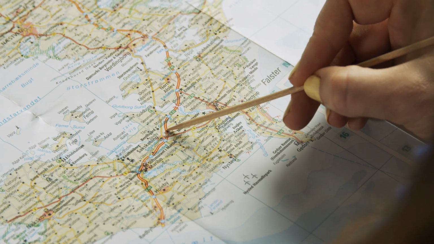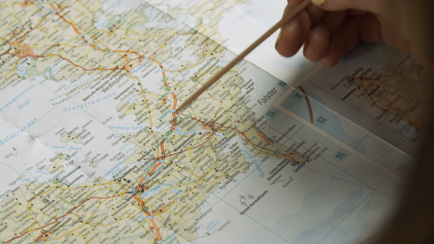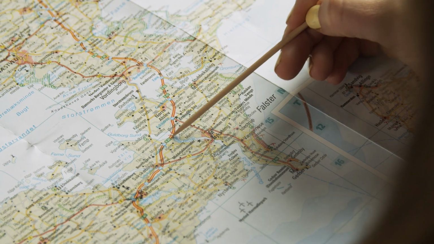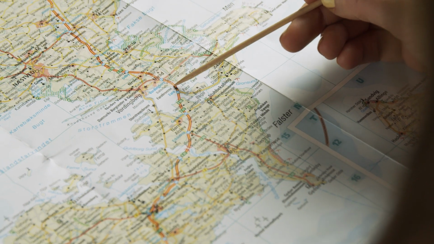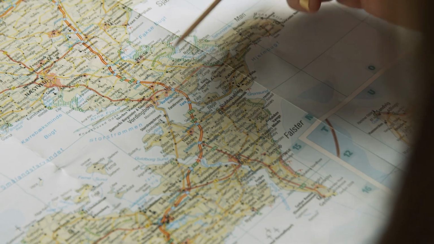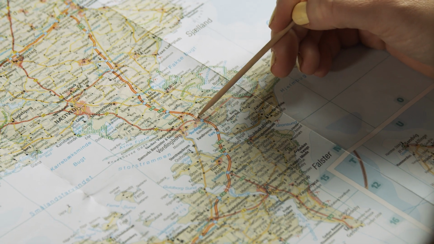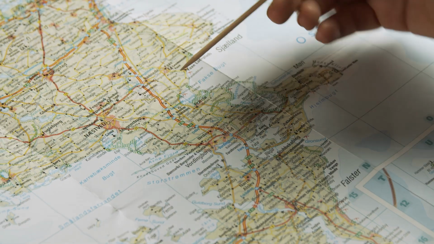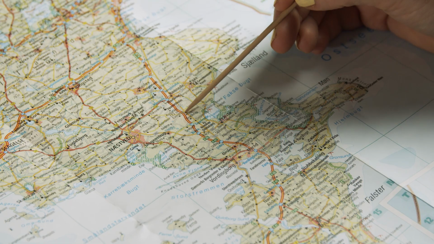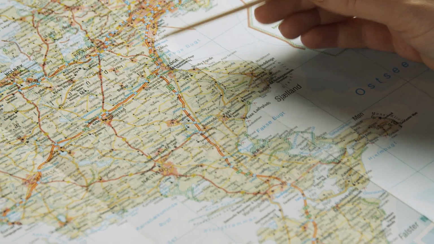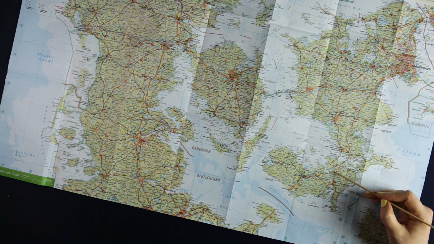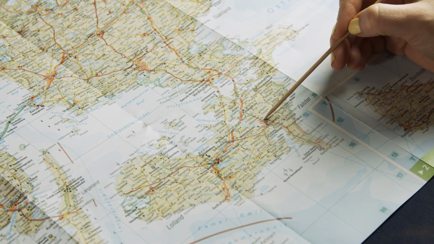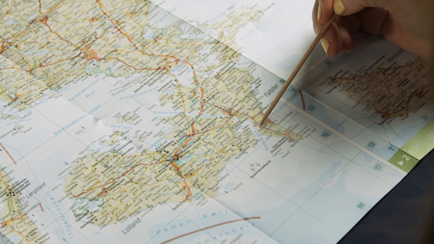From there we can turn north, again across the bridge, and another one here past Farø, and we're back on the way to Copenhagen, all the way north. But we could also have a look south.